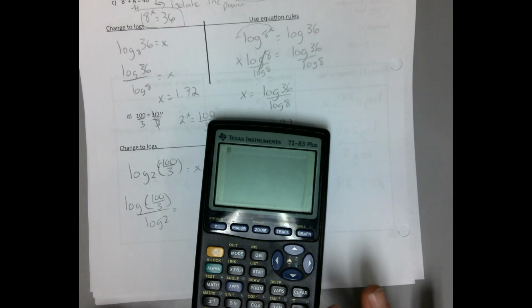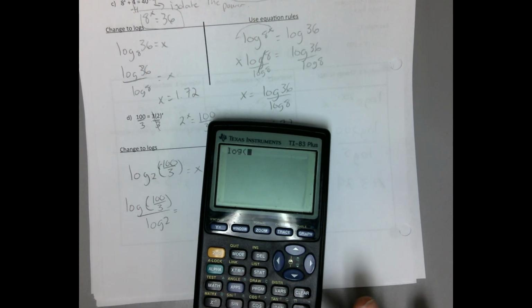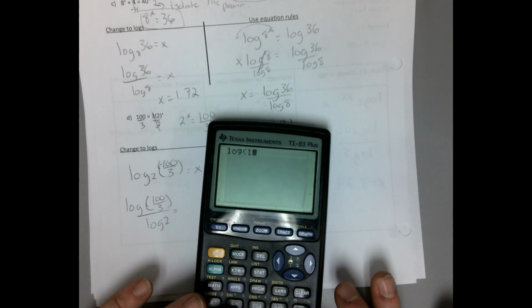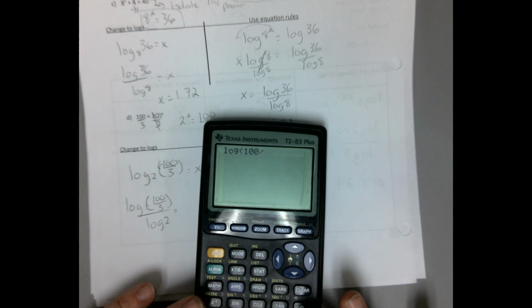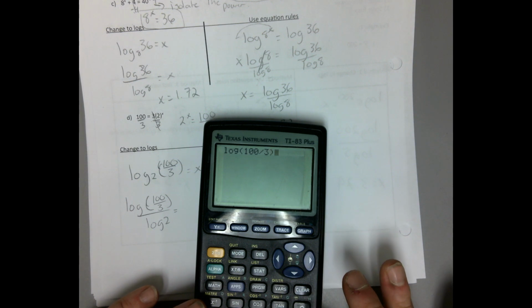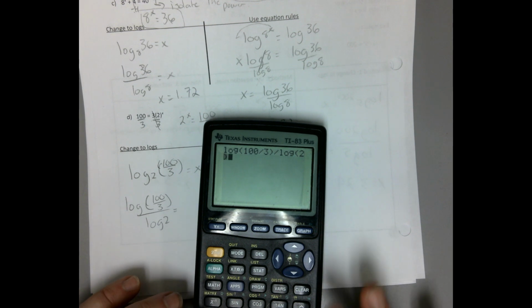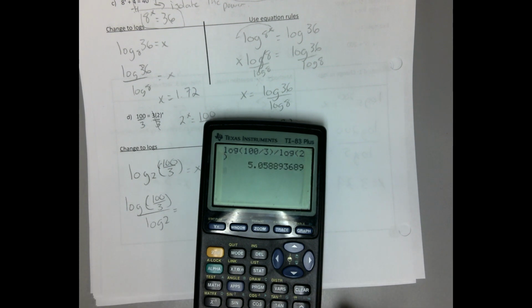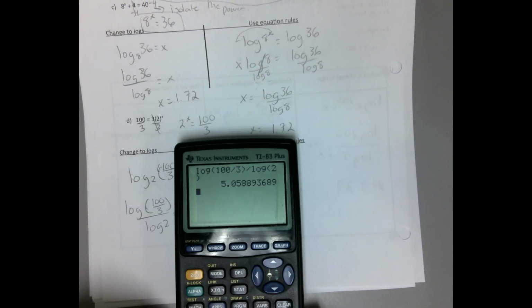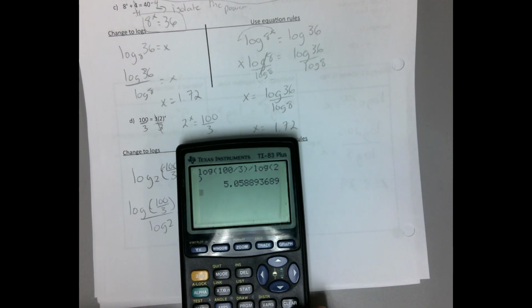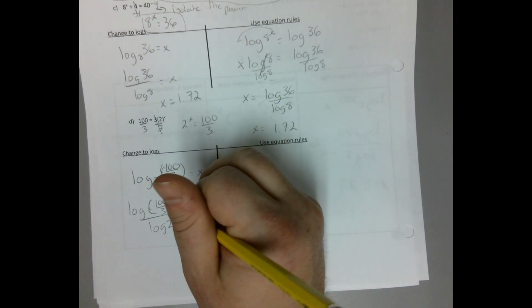So if I want to put that in my calculator, I'm going to go log 100 divided by 3, divided by log 2. And then here I'm going to get 5.06. We'll round to the nearest hundredth.